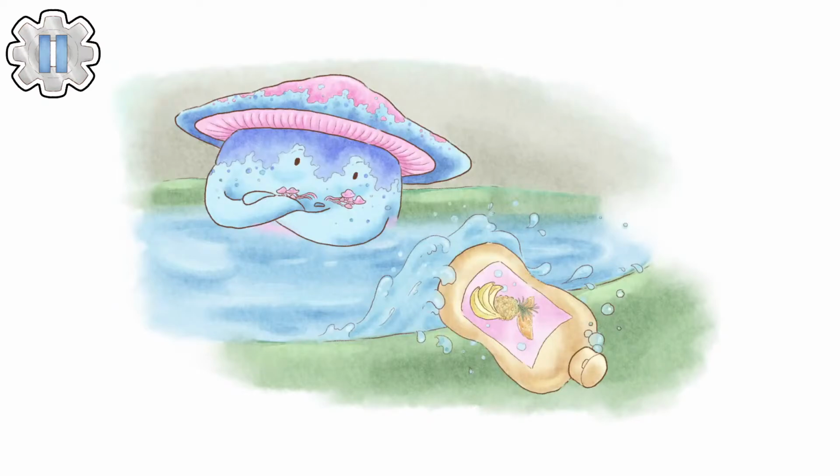Water now flows from the pipe into the grumpy fungaloid's bathtub. The raised water level pushes a bottle of bubble bath over the edge.